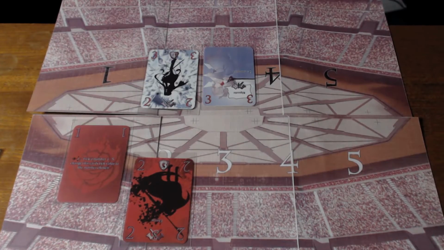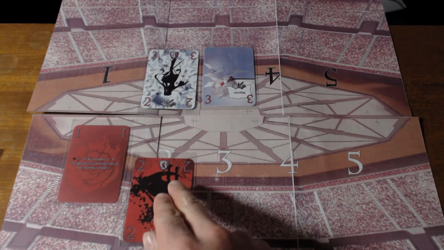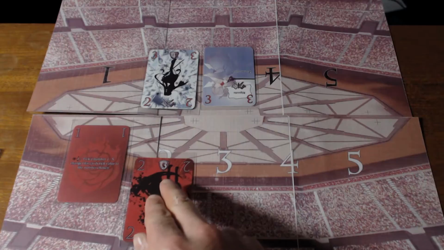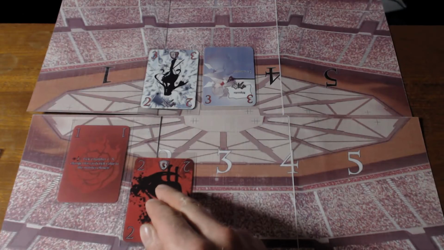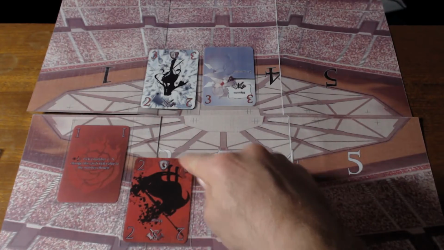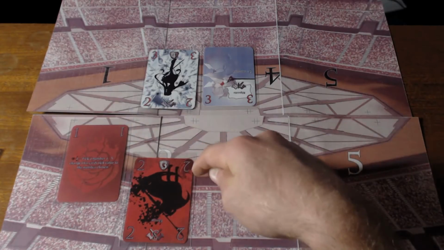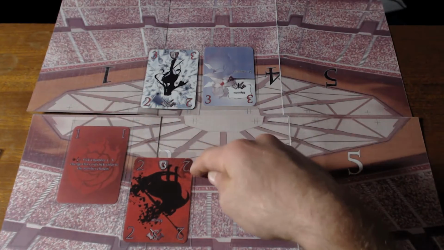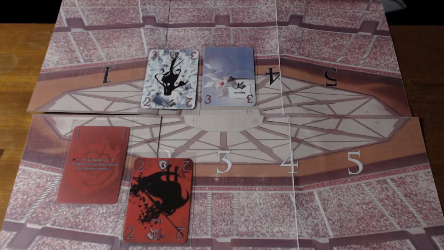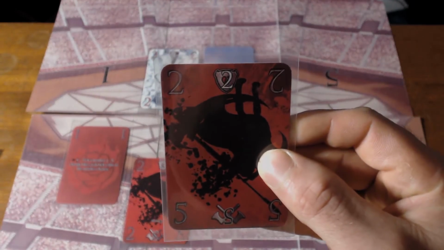Just to clarify the linking rules from earlier, it doesn't matter if a battle card is an attack or defense, they can link as long as these numbers are one or the next one up. So I also know an attack is coming in the next tick space for me now. So I'm going to try and block that.